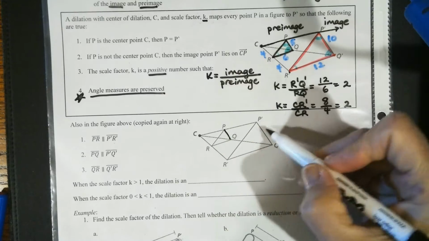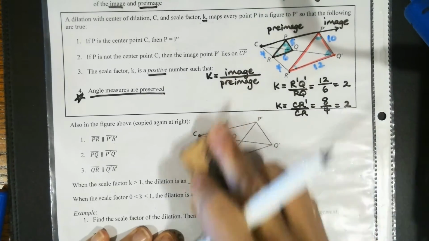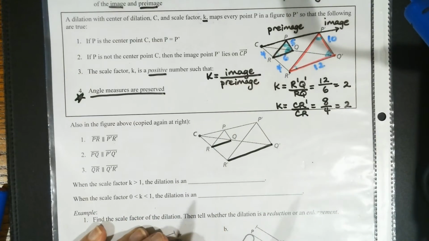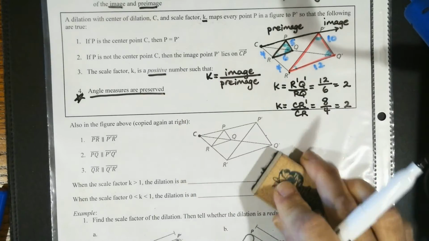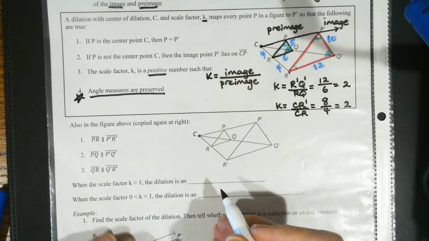PQ and P prime Q prime is also parallel. And QR and Q prime R prime is also parallel. So you get a lot of things with that parallel from chapter 3.